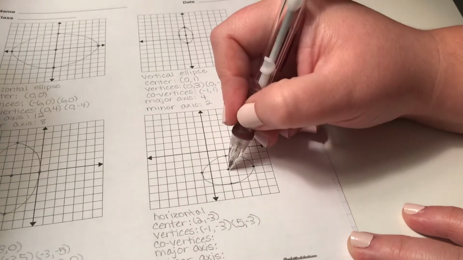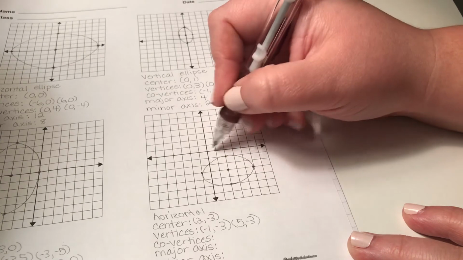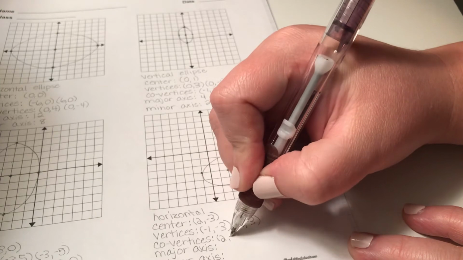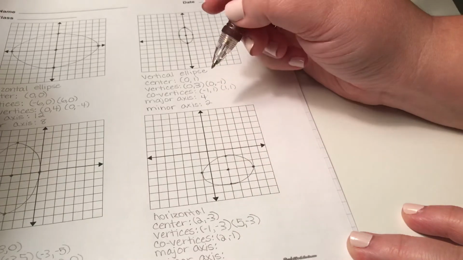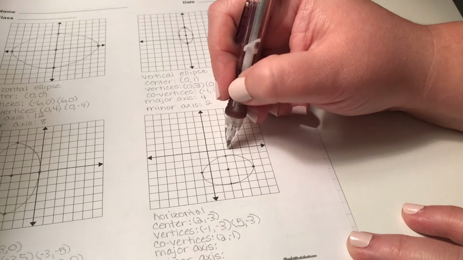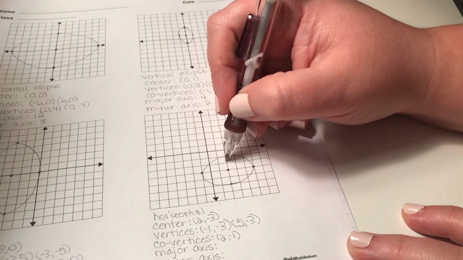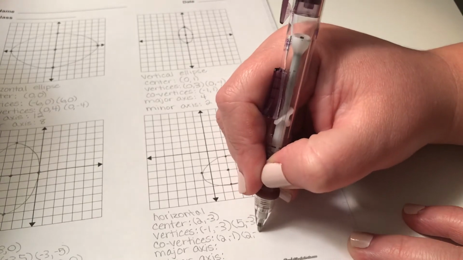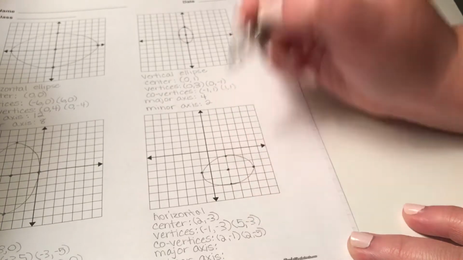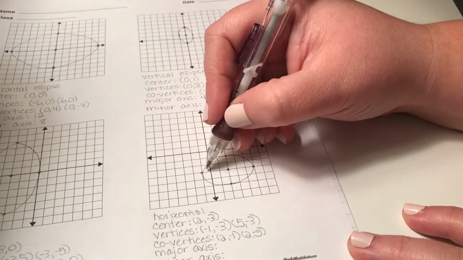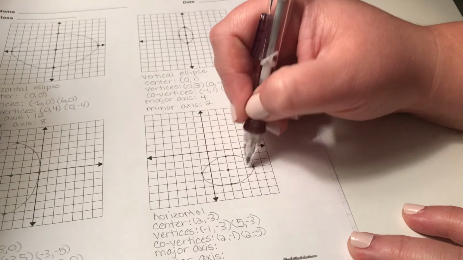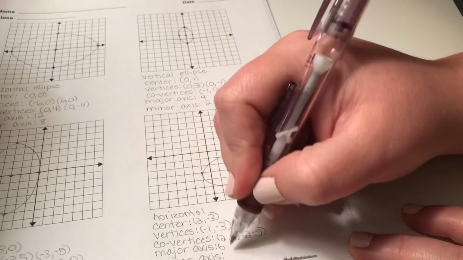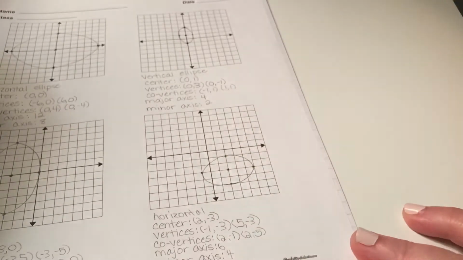All right, covertices are the endpoints of my minor axis. So I have 2, -1. And then 2, 1, 2, 3, 4, 5. So 2, -5. All right, my major axis, the length of that is 1, 2, 3, 4, 5, 6. Minor axis, 1, 2, 3, 4. All right, and that's it.